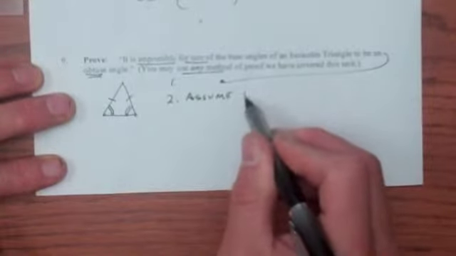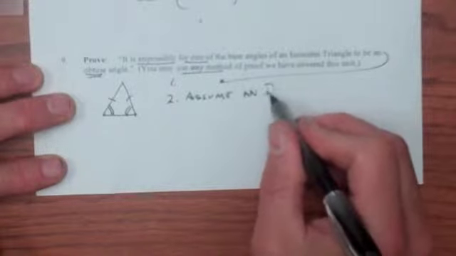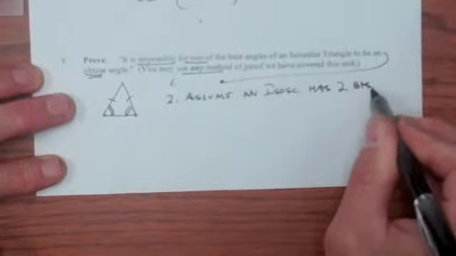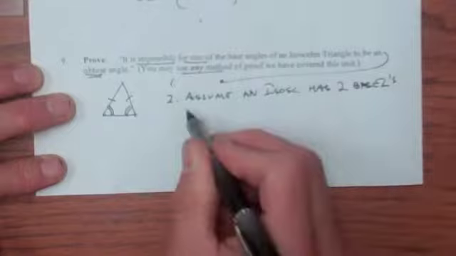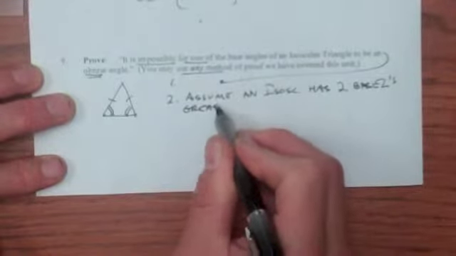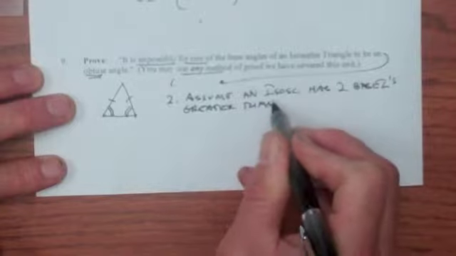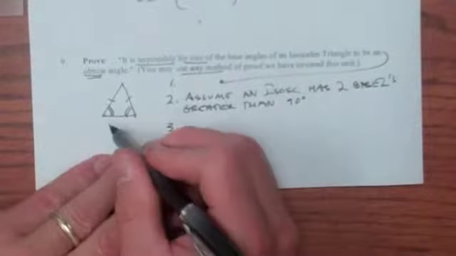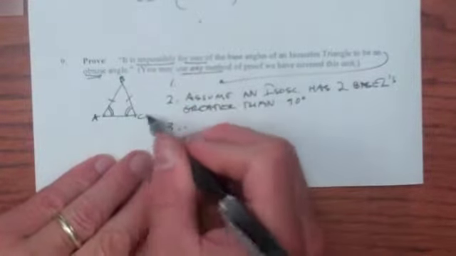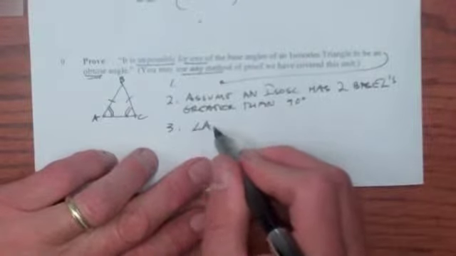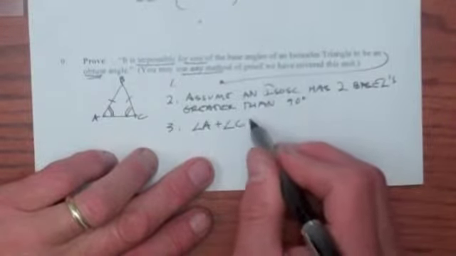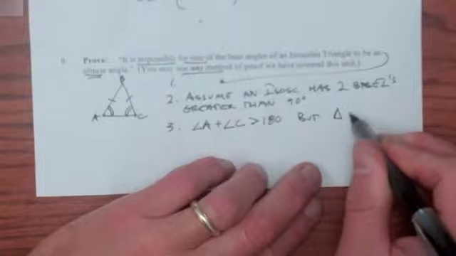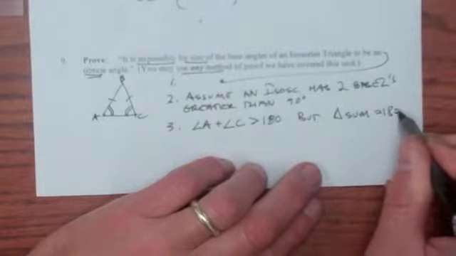Assume, and state what it is. An isosceles triangle has two base angles greater than 90 degrees. Alright, well, step 3 is pretty easy then. You can call that A and B and C. Angle A plus angle C is greater than 180 degrees, but triangle sum equals 180 degrees.